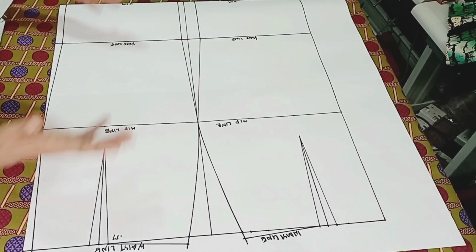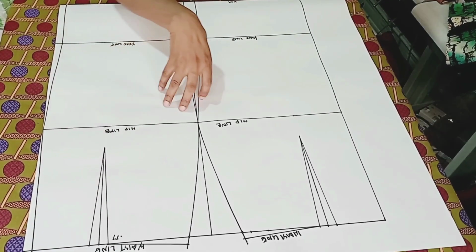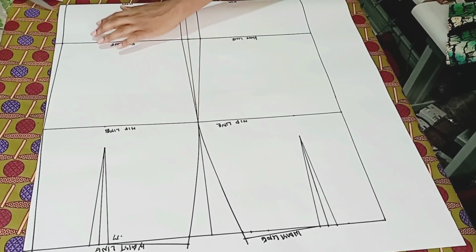All right, I'm going to cut this now, and I will show you what it looks like.